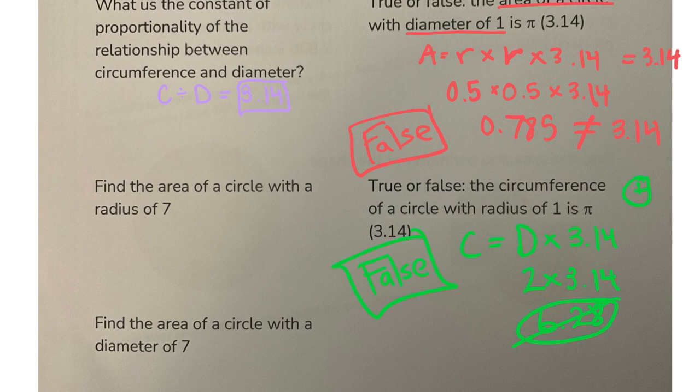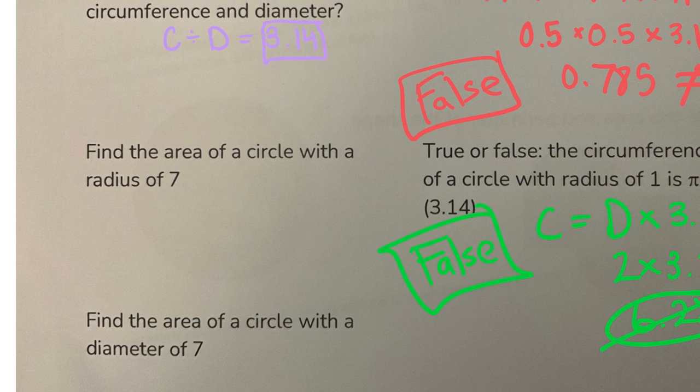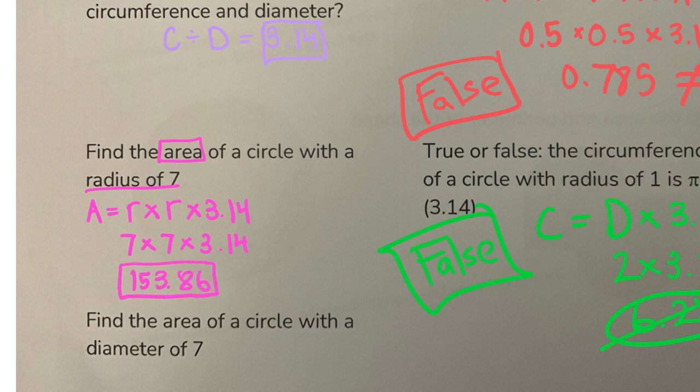Okay, my next question. Find the area of a circle with radius 7. So we're finding the area, and we know our radius is 7. The area formula tells us we need to have our radius, and we're going to go radius times radius times pi. So that gives us 7 times 7 times pi. And if we calculate that out, we get 153.86. So that is our area.